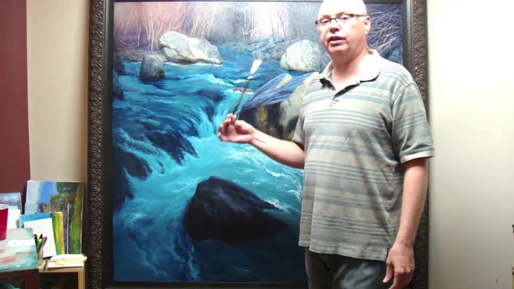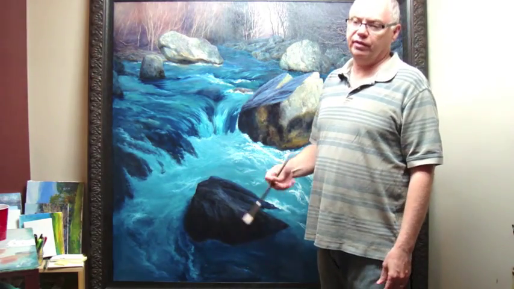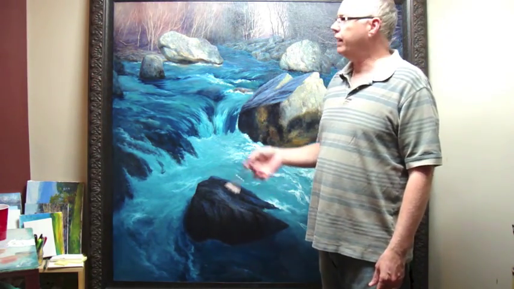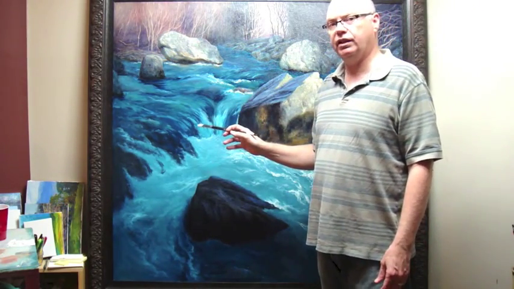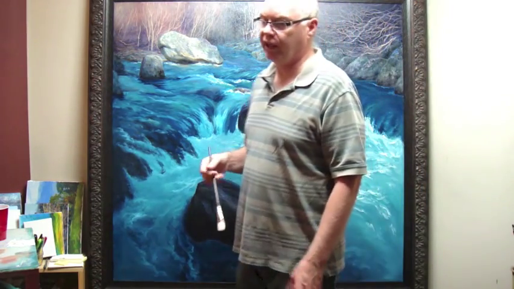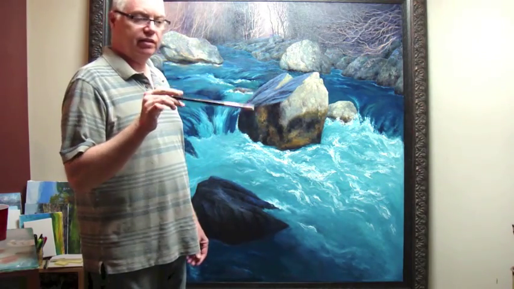Now this is a fairly realistic painting. There's a lot of thick paint down here, but the overall effect is one of realism. And when you paint like this, you can have a lot of subtlety in the areas. And this actually is one way that realist painters create an artistic effect in a painting and still look very realistic.